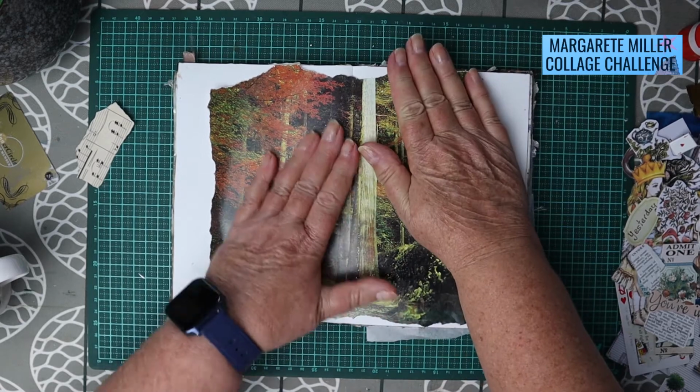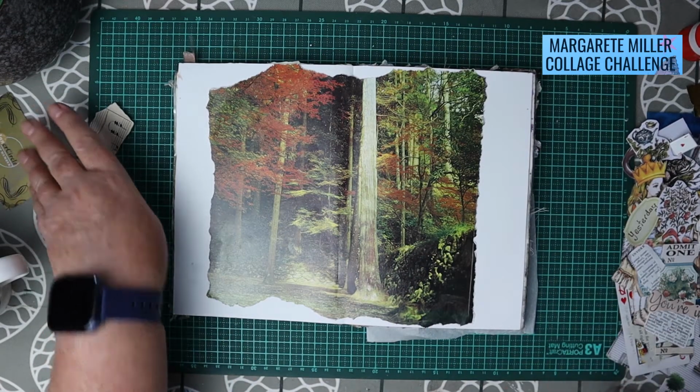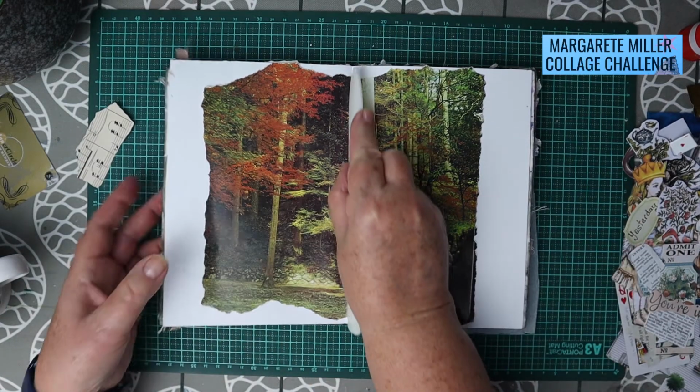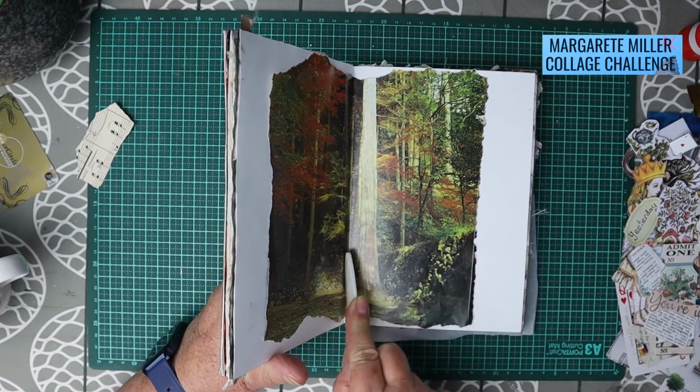We'll get it about there. Just want to push that into the spine so that it doesn't crack when the book is open and closed.